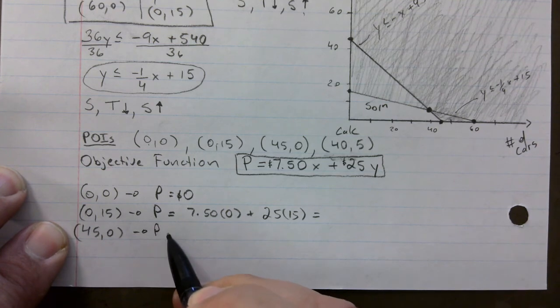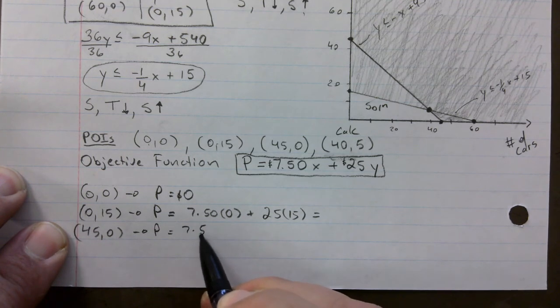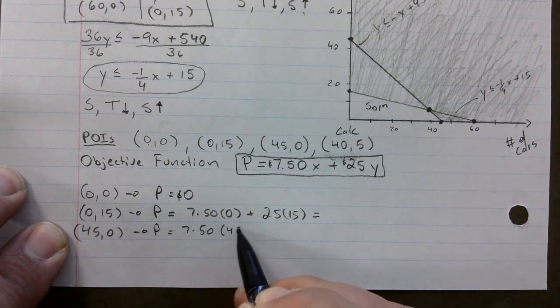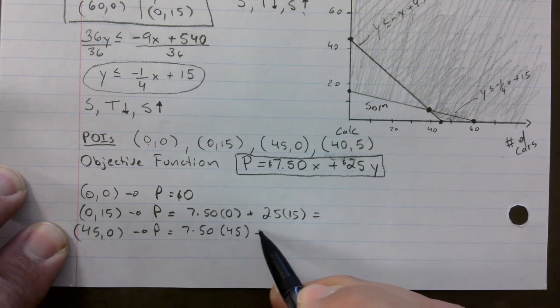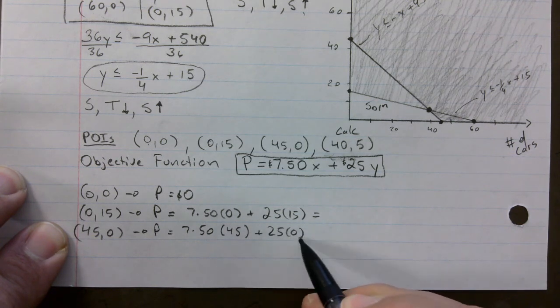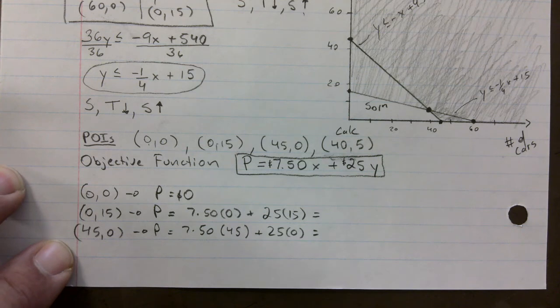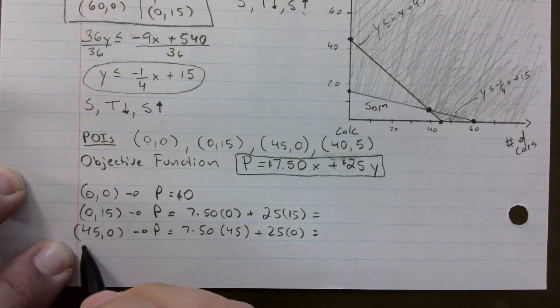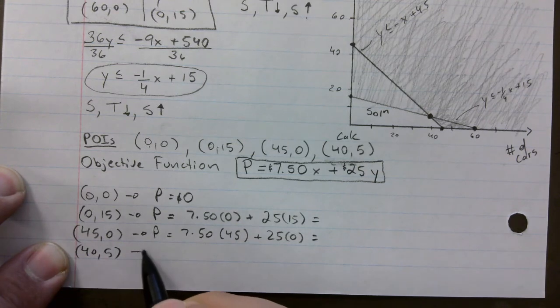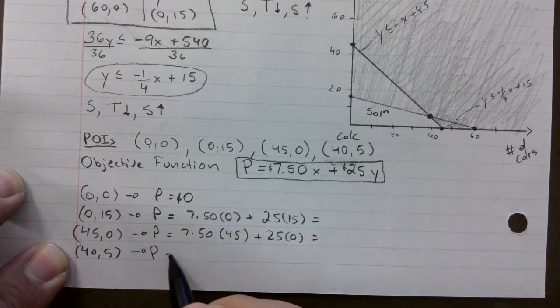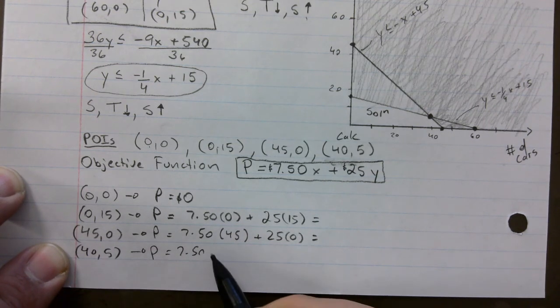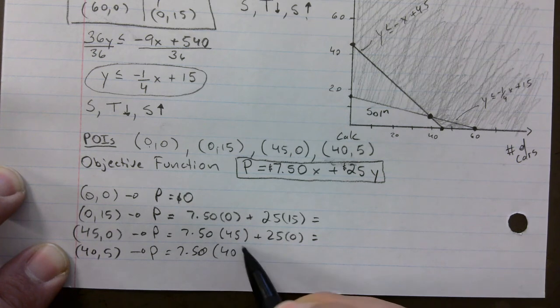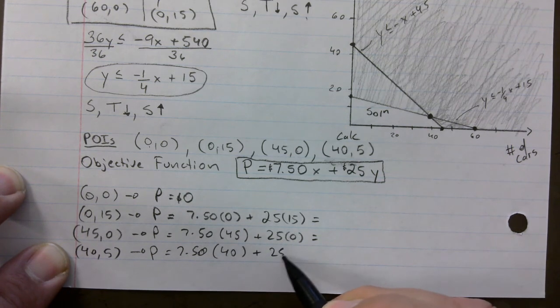You plug that in, and so you get 750 times 45 plus $25 times 0, no buses. And the last one is 40, 5. My profit is 750 times 40 plus 25 times 5.